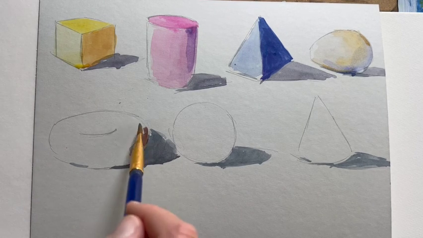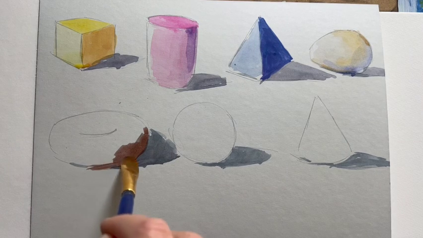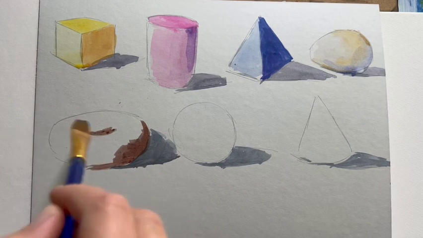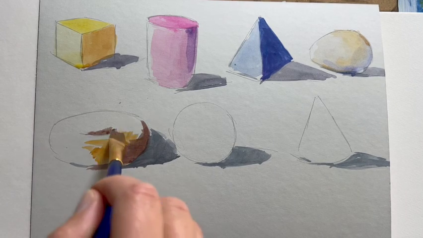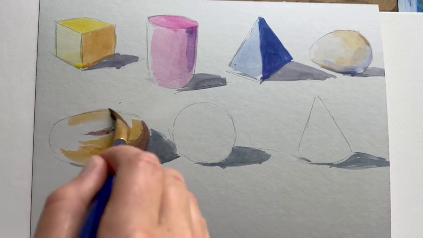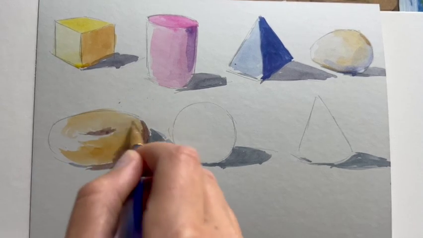That ring, I couldn't help it. It had to be kind of a donut in my mind. So I went with donut colors. You don't want to forget that indent is a place where the light has a hard time traveling to, so it's going to be a shadow shape as well.